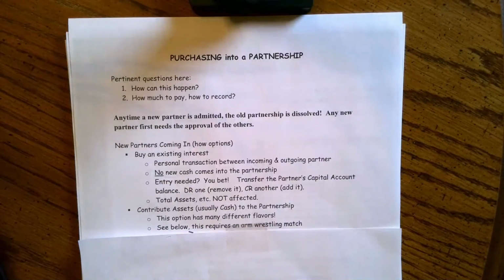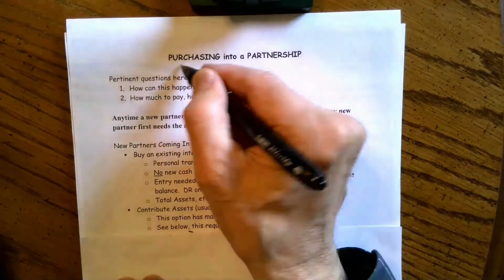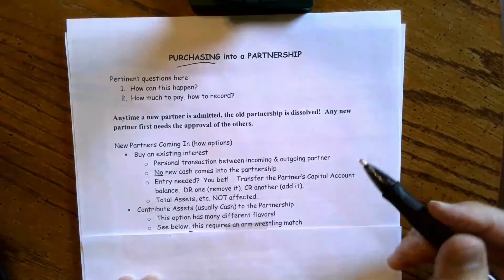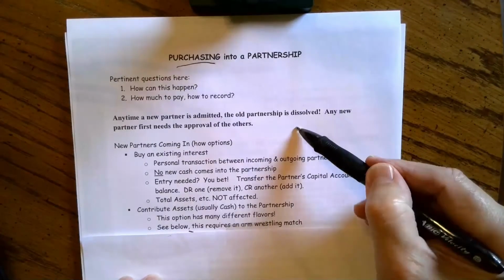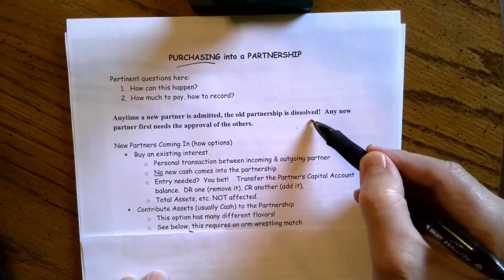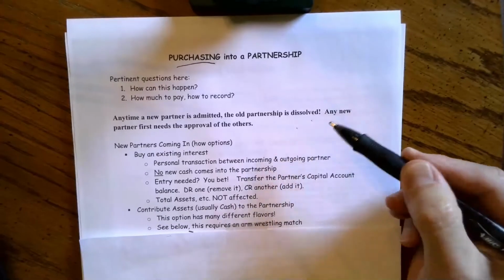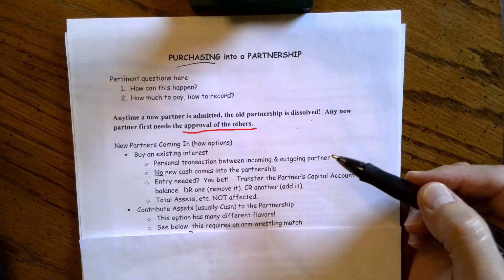There's a Momentum handout about purchasing into a partnership, which you should consult. Now, anytime a new partner is admitted, as mentioned, the old partnership is dissolved, and any new partner needs the approval of all the other partners. So, how can a new partner come in?